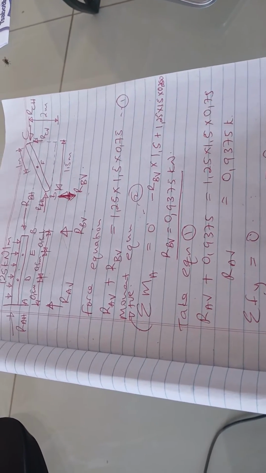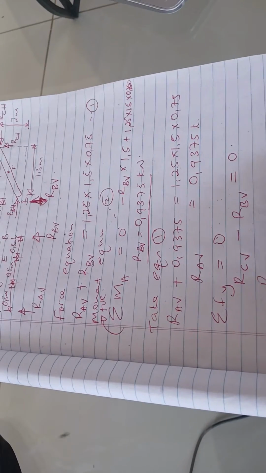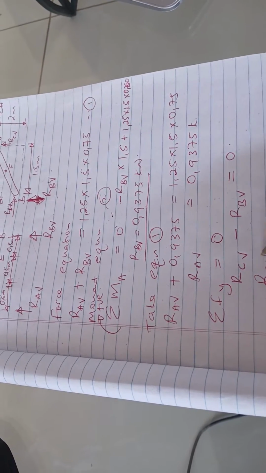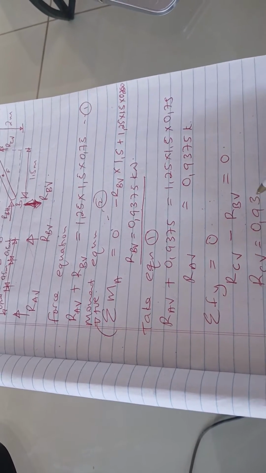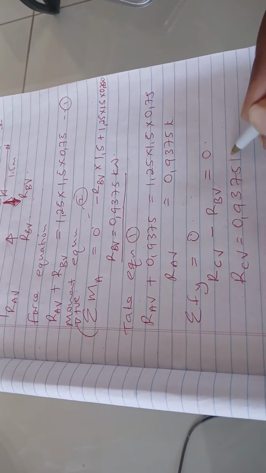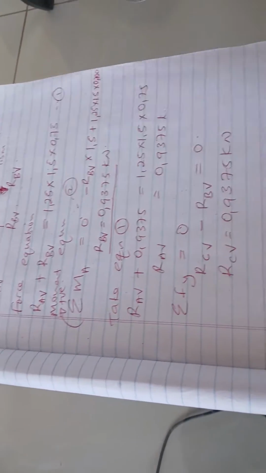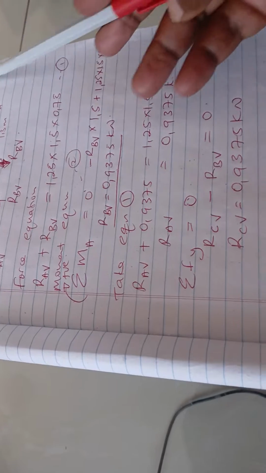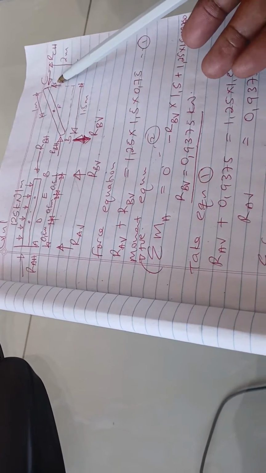But remember, we have our RBV from this equation. This will give us our RCV being equal to 0.9375 kilonewtons. Now we have this reaction, the RCV.